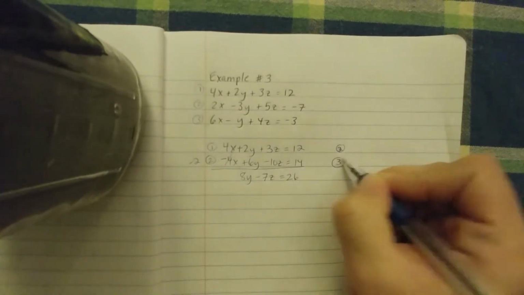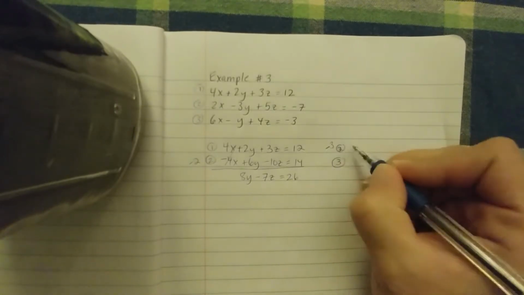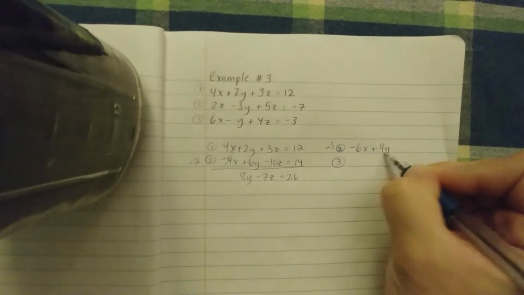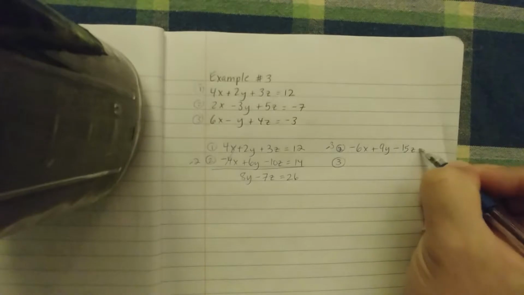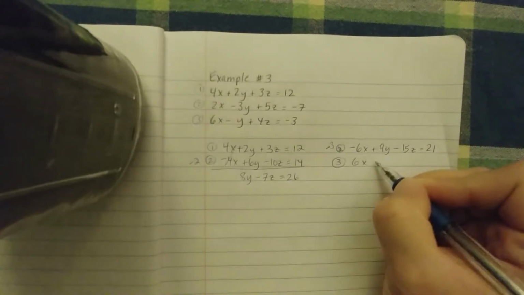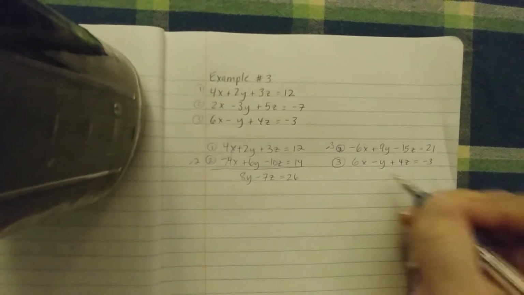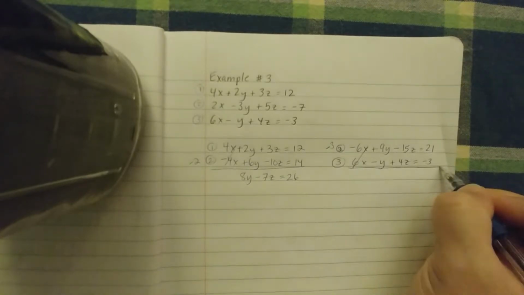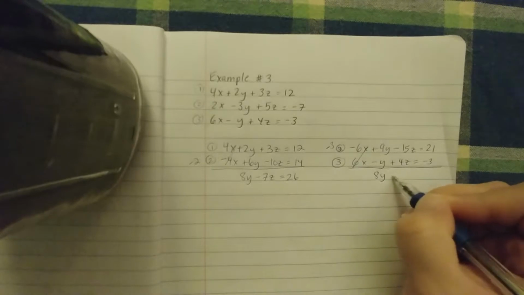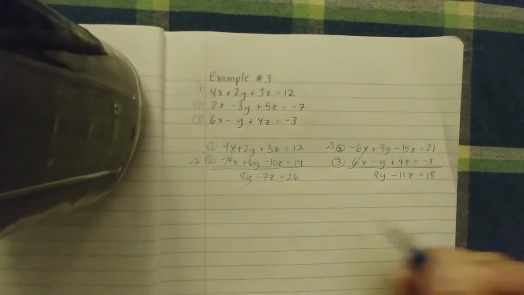2 and equation 3. So if I multiply everything here by -3, I have -6x plus 9y minus 15z equals a positive 21, and then 3 I like as is, 6x minus y plus 4z is -3. So again, my x's cancel. I wanted that to happen. I needed that to happen for this to work. And I'm left with 8y minus 11z equals positive 18.